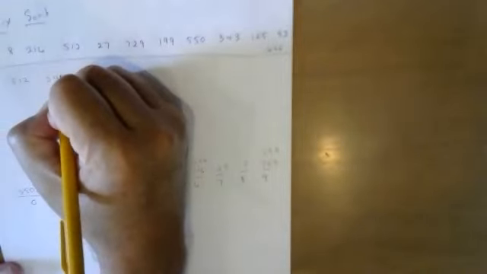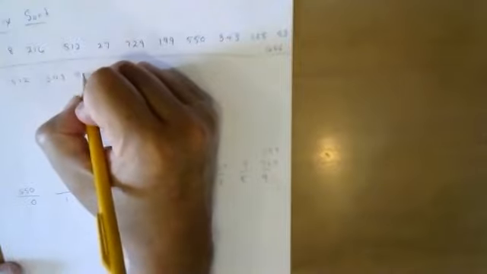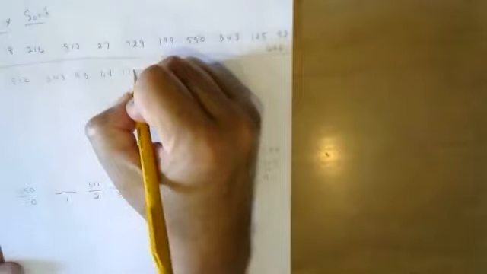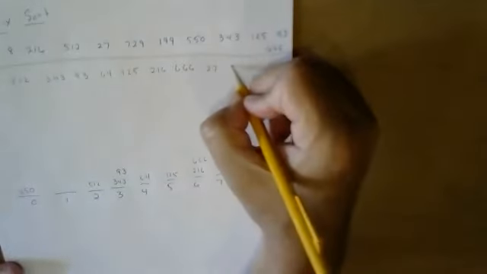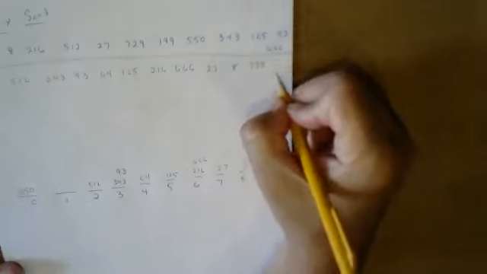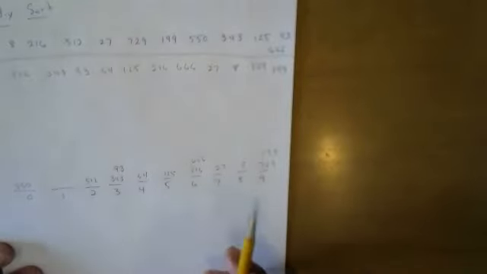I'm going to take out the 550, 512, 343, 93, 64, 125, bottoms up, 666, 27, 8, 729, and 199. This time I'm going to use the tens digits and drop them in the bins.